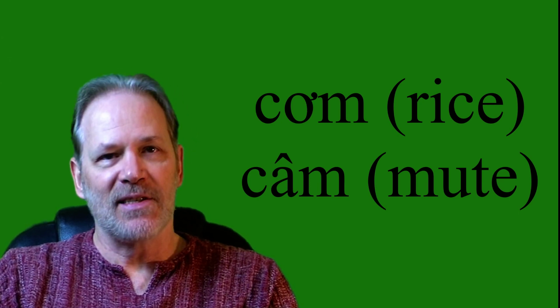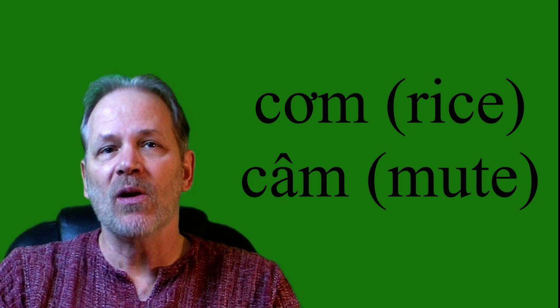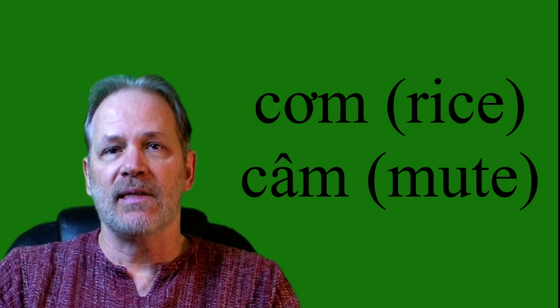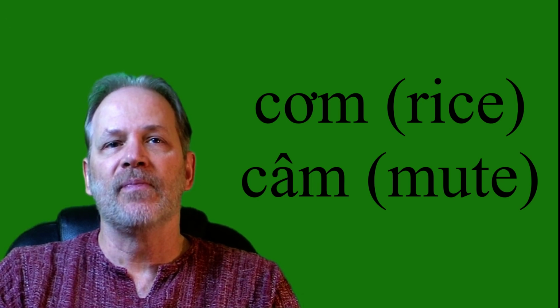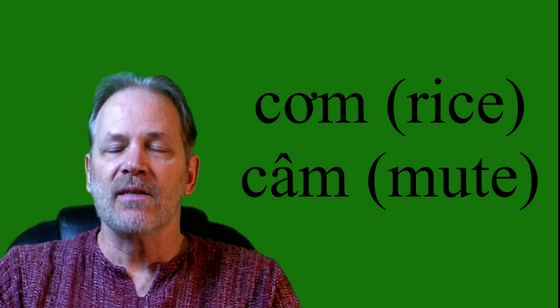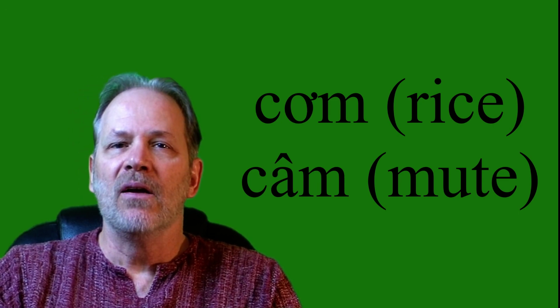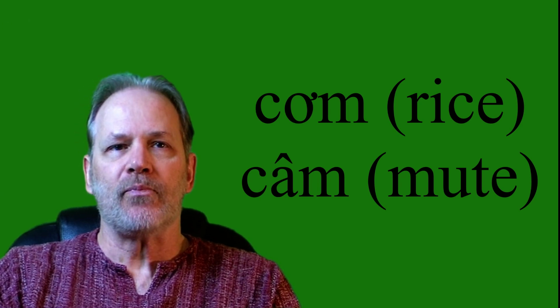Some people will probably disagree with me about this because the letter is often pronounced slightly more like an O, especially in the South. But I still find this the easiest way to explain the two letters. So in the South, when they say gum, the word for rice, they might say it a little bit more like gum, but not a big deal.